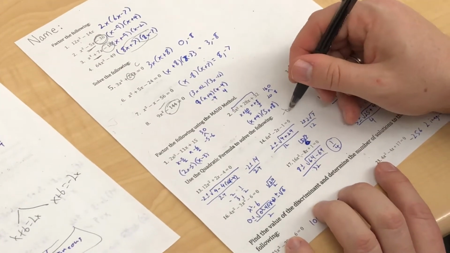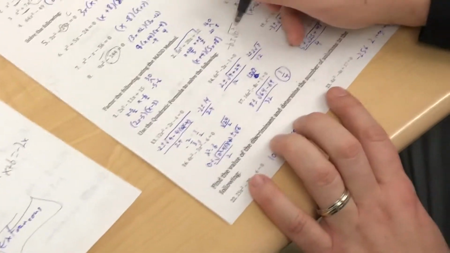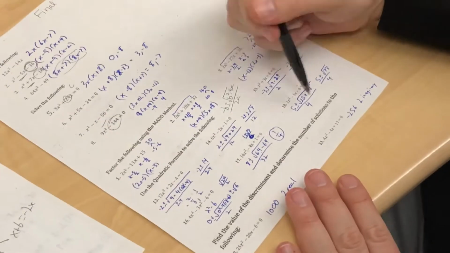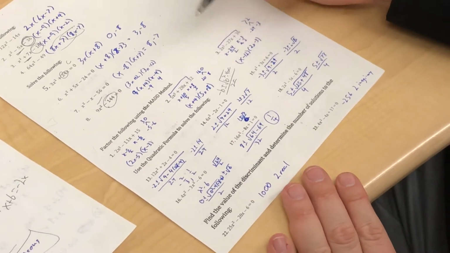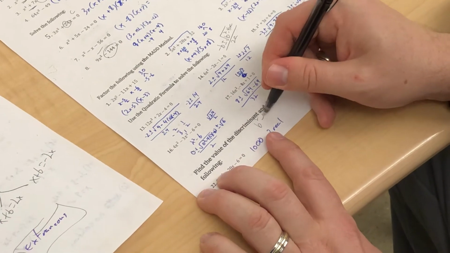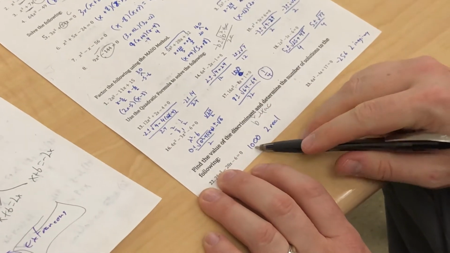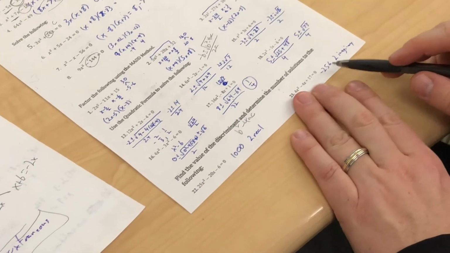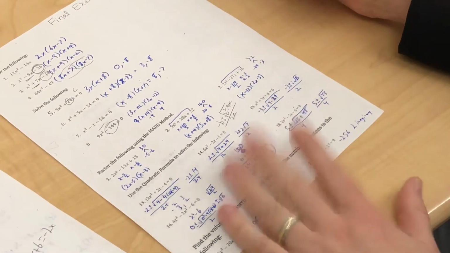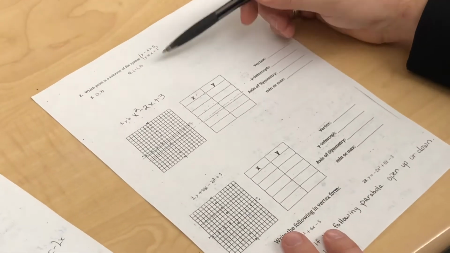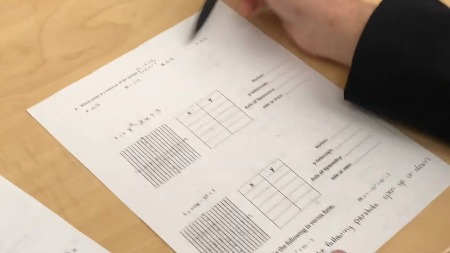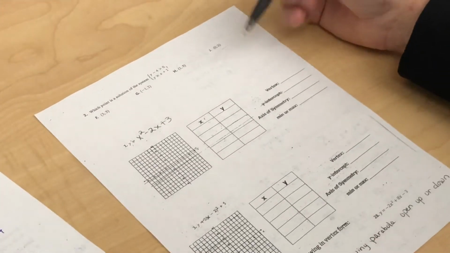Quadratic formula, just remember negative b plus or minus the square root of b squared minus 4ac all over 2a. Once you get it set up, you should be able to tell from the answers whether or not they're going to be right. Remember, discriminant is just the b squared minus 4ac. This one comes up 1,000. It's two real solutions. This one comes up negative 256. It's two imaginary. If any of them come up 0, it's one solution. This one, which point is the solution of this system? You just sub these in until you figure out which one is correct.